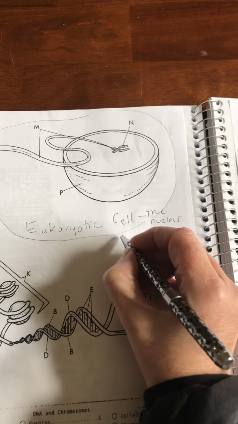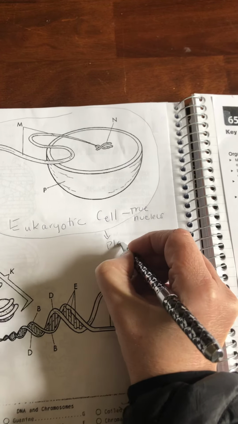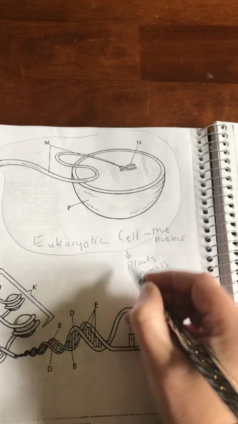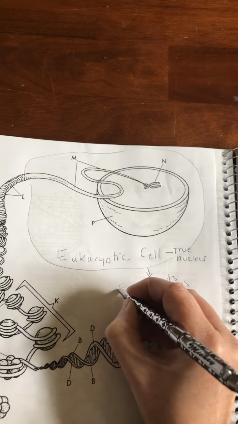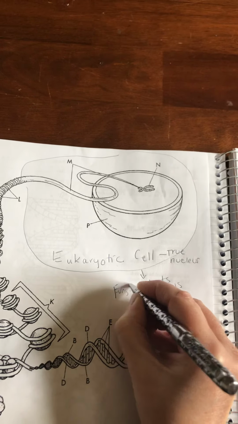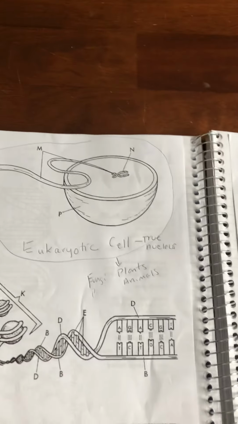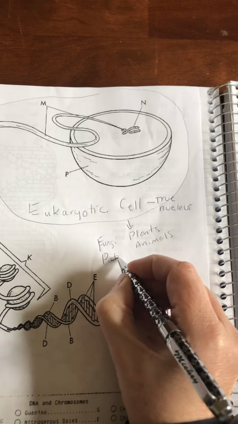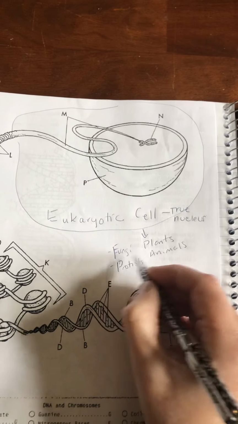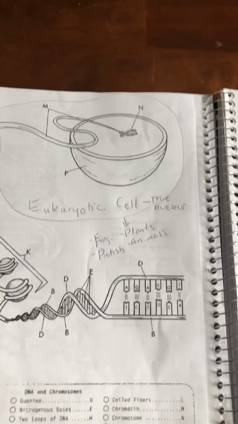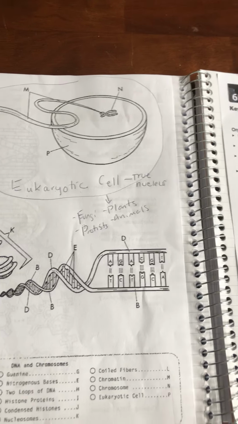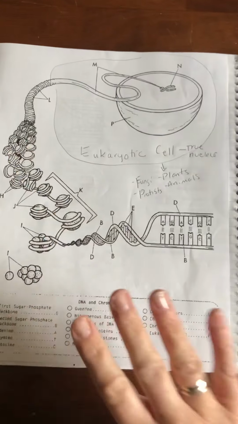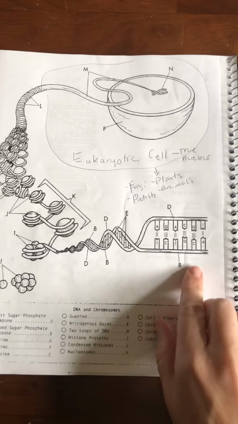And a true nucleus. So these are things like plants, animals, fungi, and protists. Protists are really interesting little creatures that are a little bit like plants and a little bit like animals. They're usually one-celled. Anyway, so this page is important because what I'd like you to see is there's your DNA.